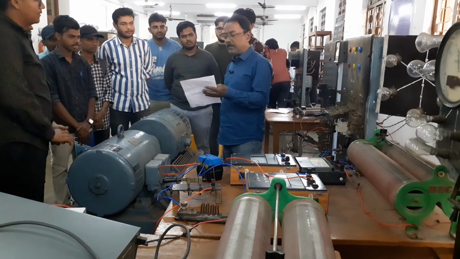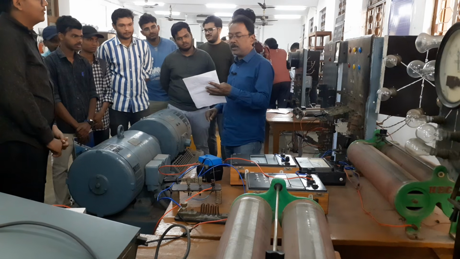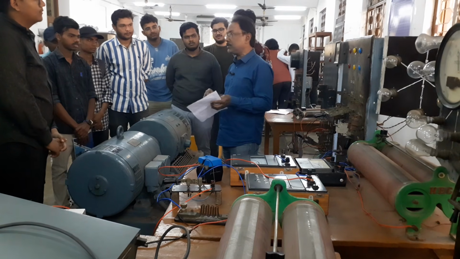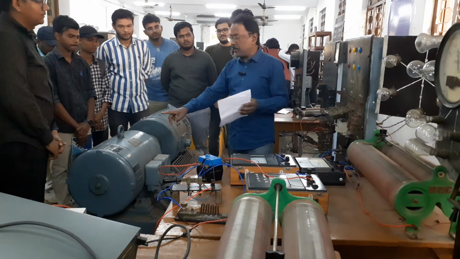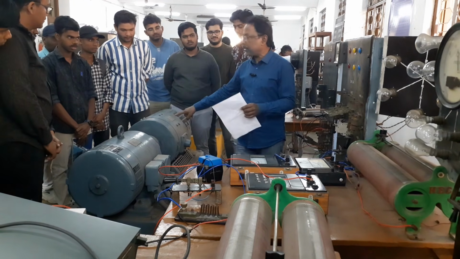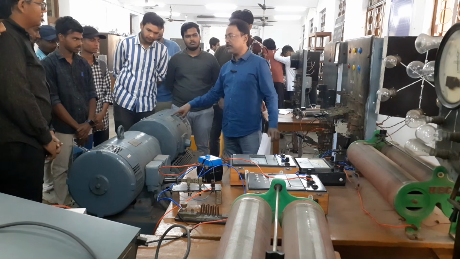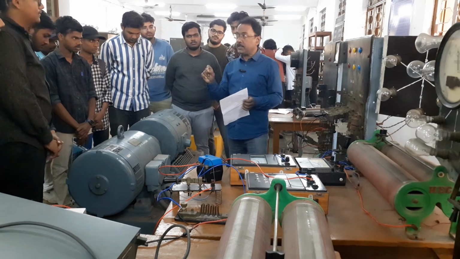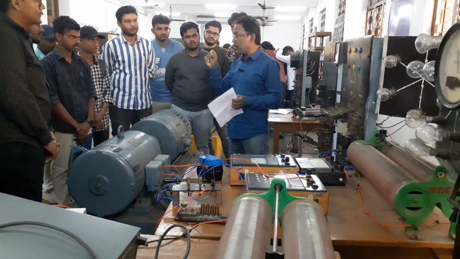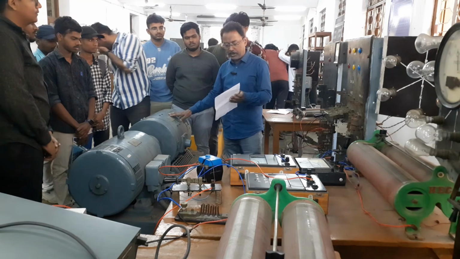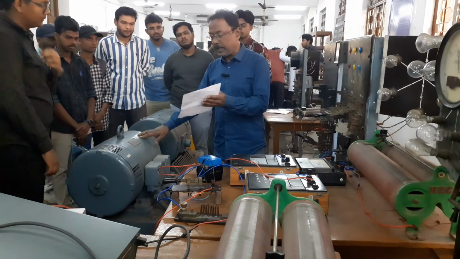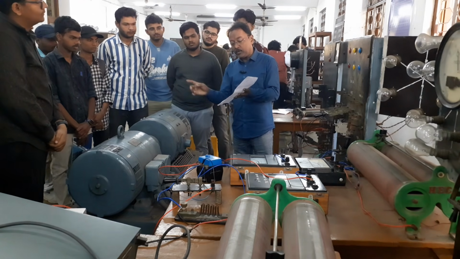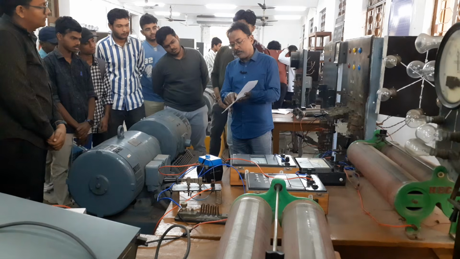Let us start our experiment. What is our experiment? Determination of transient and subtransient reactances. The three-phase alternator is this one, and it will act as a prime mover of this. This is nothing but one DC motor. The prime mover is one. So what we will do today is our prime mover.